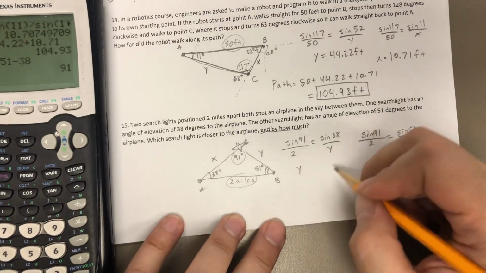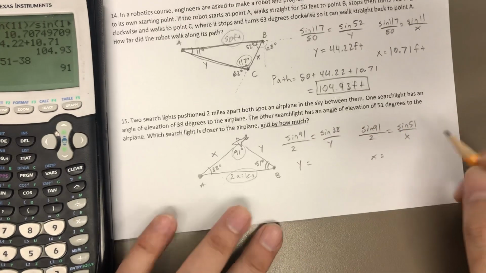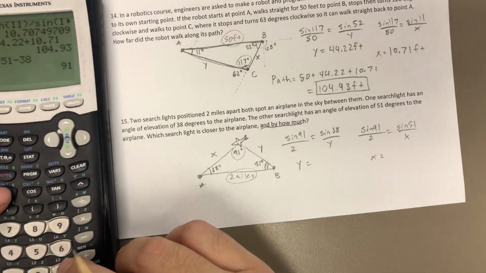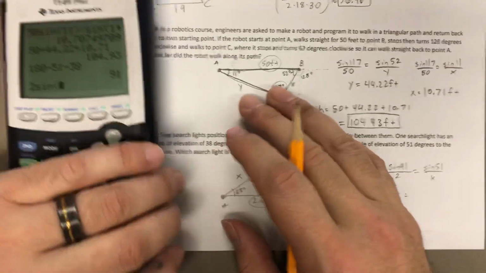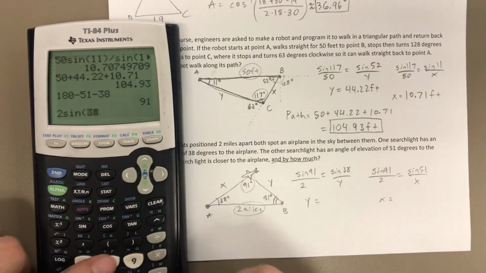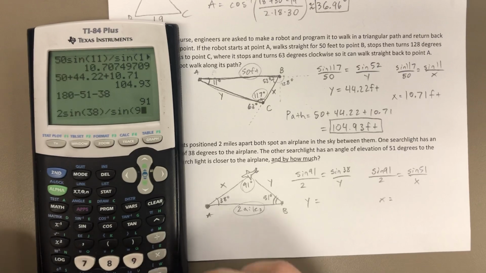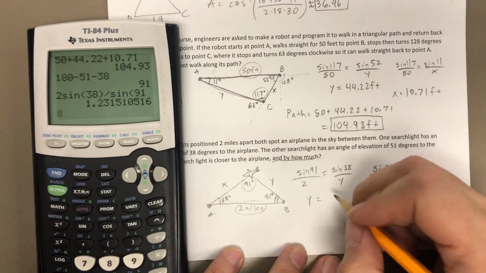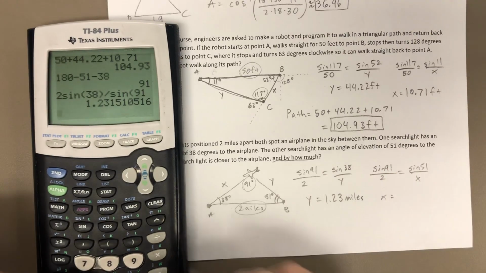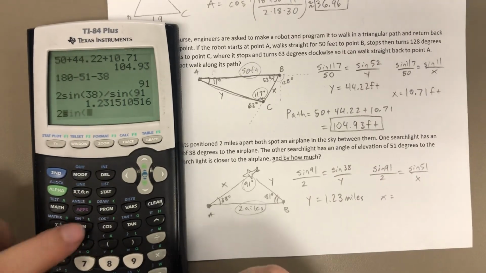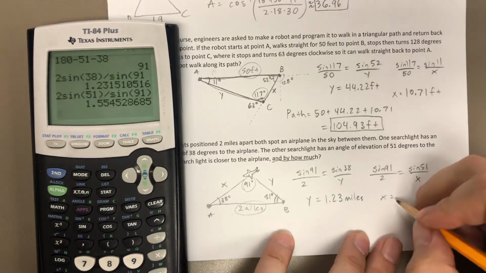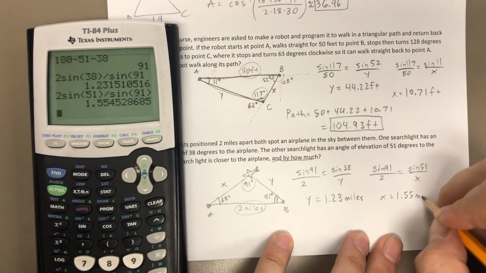And then I just solve for my y value and my x value by using cross multiplication. So it's 2 times the sine of 38 divided by the sine of 91. That'll give us the length for y, which is 1.23 miles. And let's solve for x, again using cross multiplication, 2 times the sine of 51 divided by the sine of 91. And that gives us 1.55 miles.